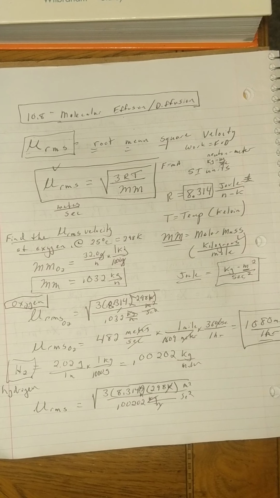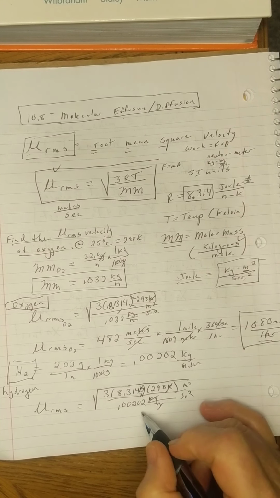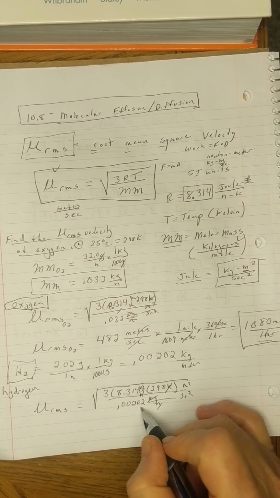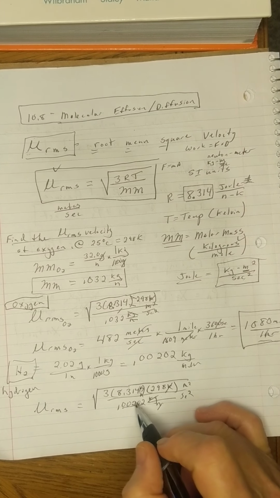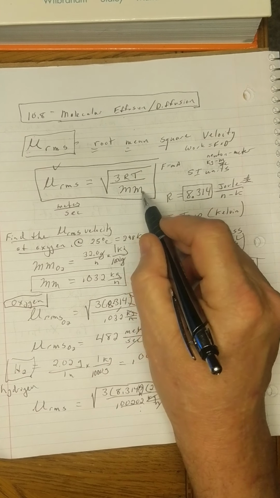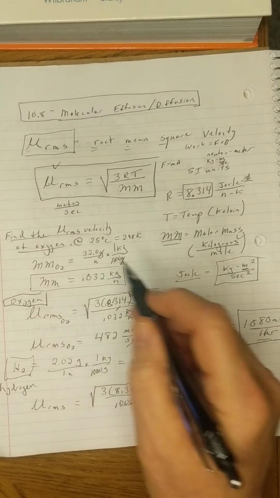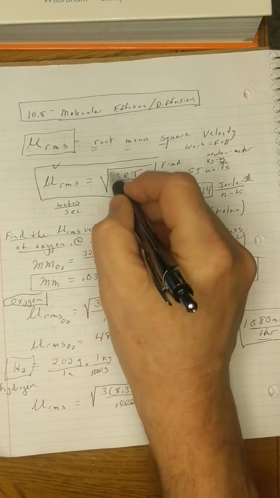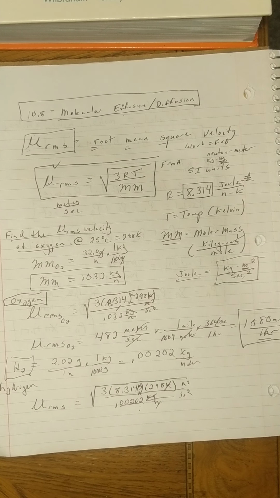So now this gas being so much lighter, it's going to be a lot faster. So you can see in this equation the molar mass is in the denominator. So as you become lighter, your speed goes up. It's inversely proportional to the square root. Okay?